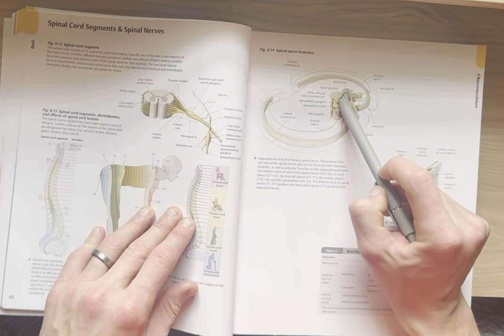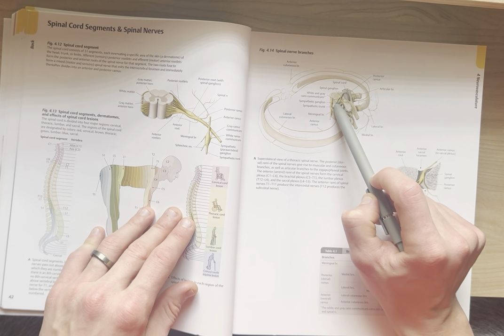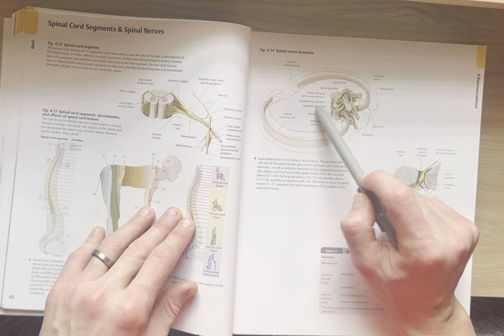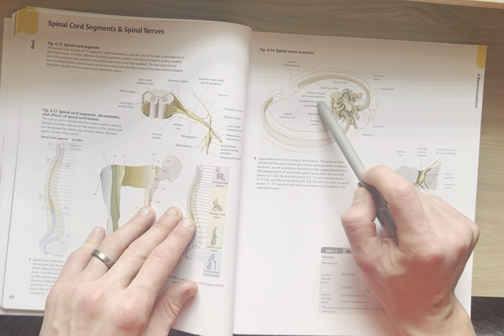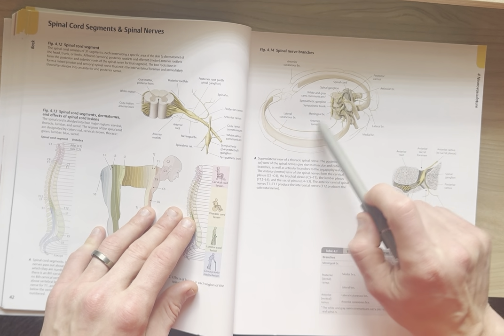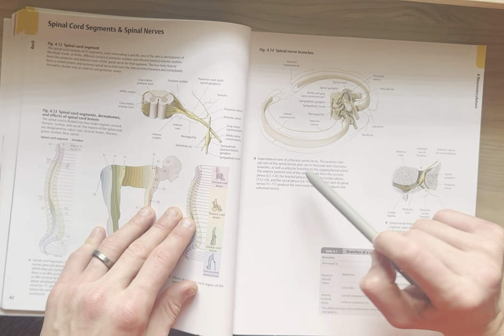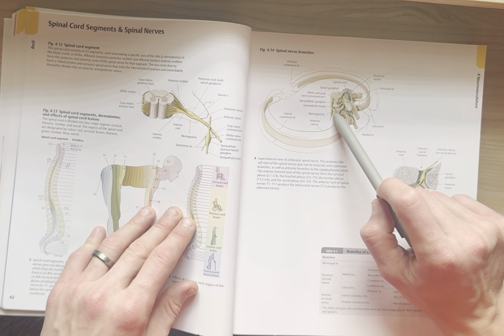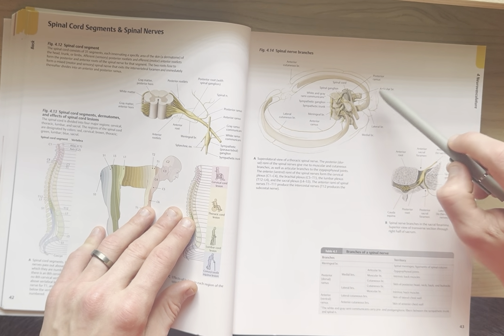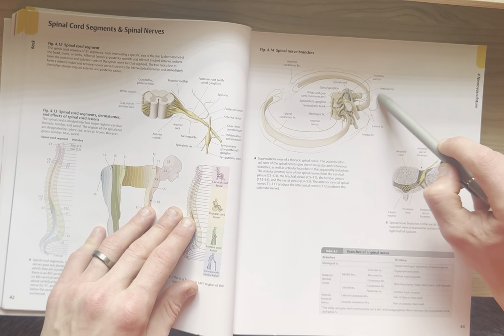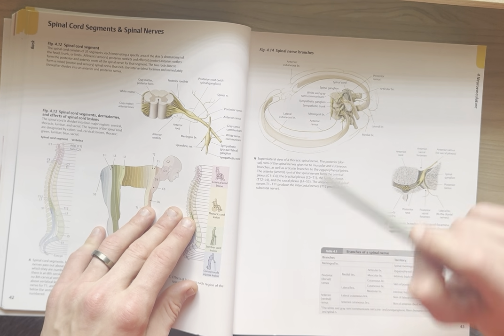So you've got your ganglion here, your communicans, and just when you hear that, you can think of where those junctures meet, the white and gray portions meet. The sympathetic ganglion and the sympathetic trunk coming off of that, your meningeal branch, and then you've got your medial branches and your lateral branches and your articular branches.